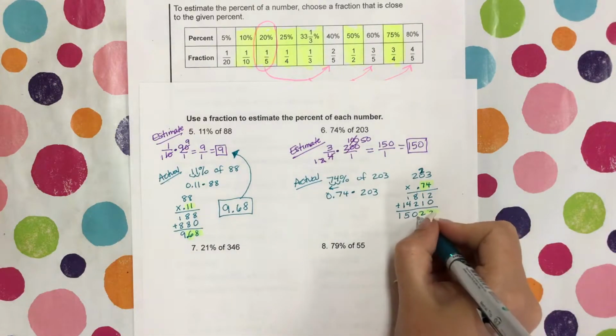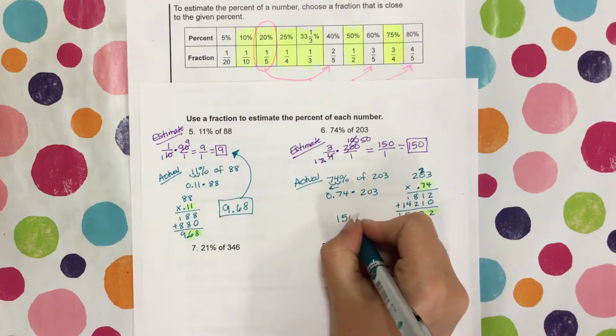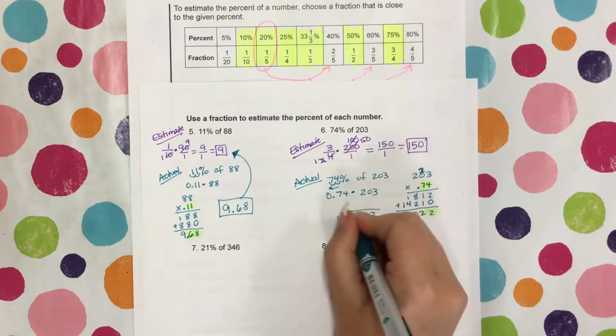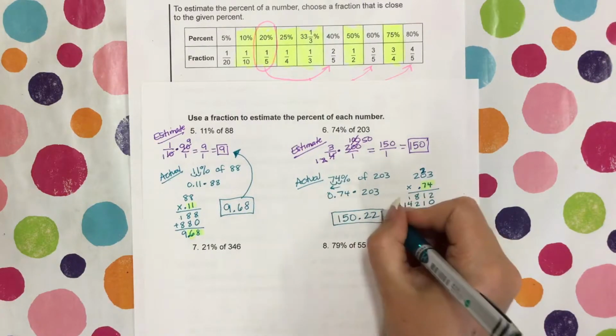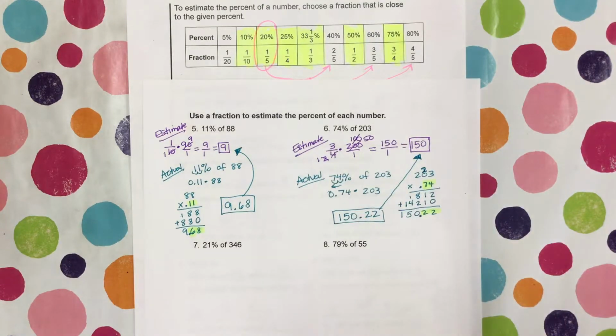So this is where I put the decimal right there. And so my answer ends up being, of the actual, is 150.22, which is actually really super close to our estimate right there. So it looks like our estimate worked pretty well.